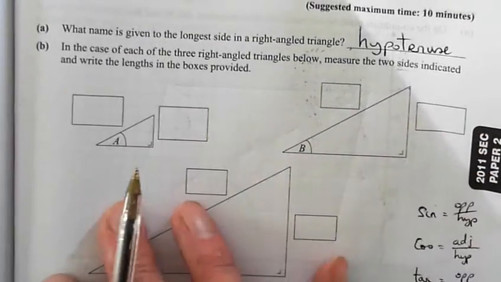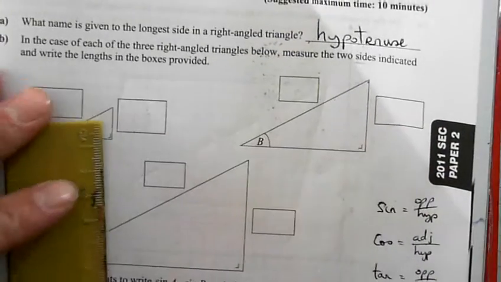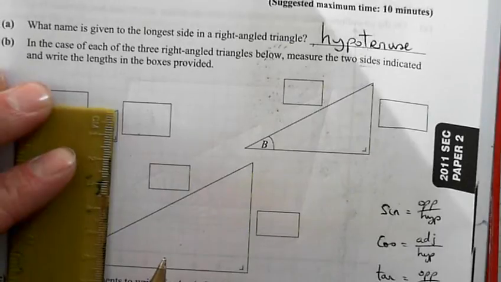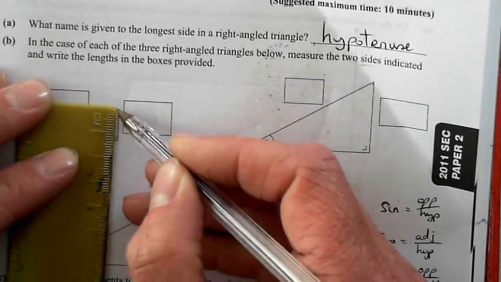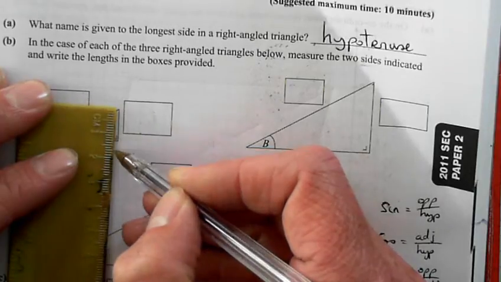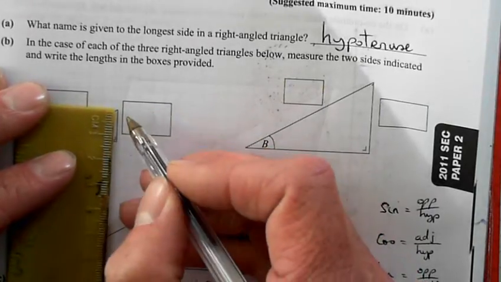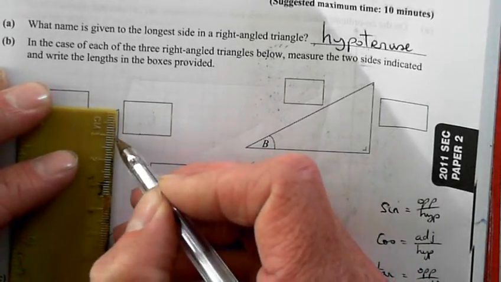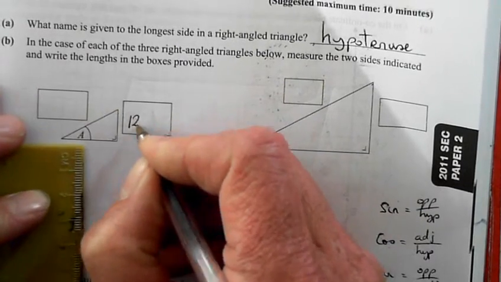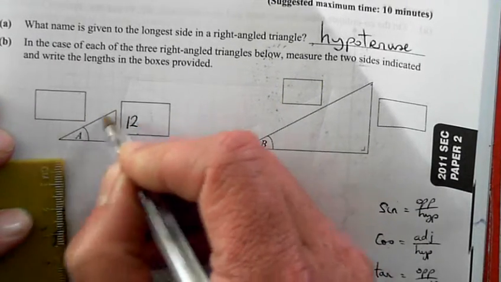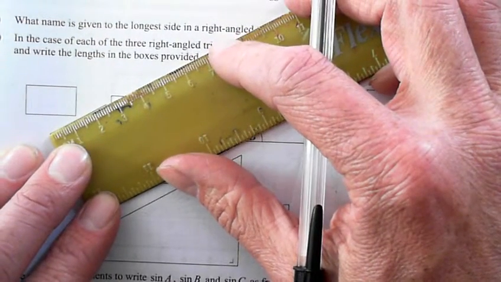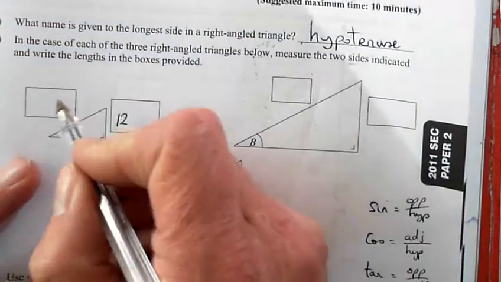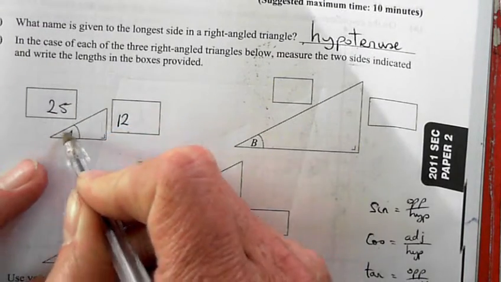So we will measure them in millimeters, because it doesn't measure exactly to 1 centimeter or 2 centimeters. So in this case, millimeters. That seems to me to be 12 millimeters. And the hypotenuse here, I would measure that to be 25. So the length of that is 25.